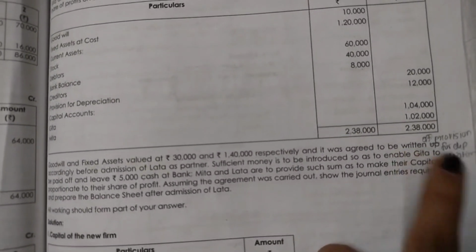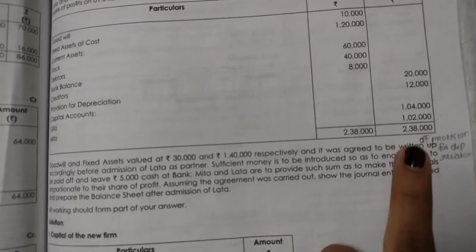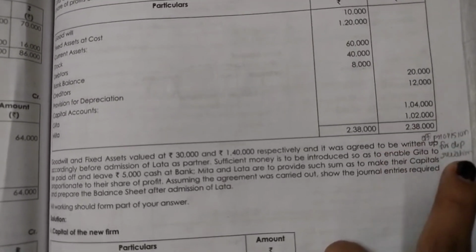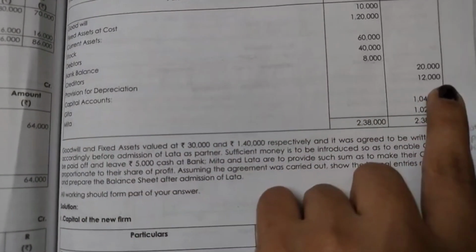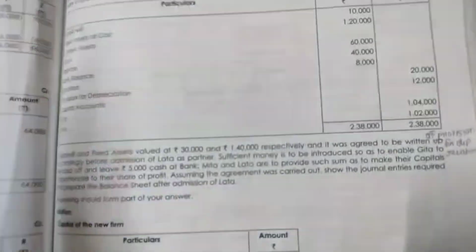You have to write it up here. They have missed that portion. So we have to write off provision for depreciation. That is what they are trying to convey here. So here provision for depreciation is 12,000. We have to write this off, so we can use the revaluation account.